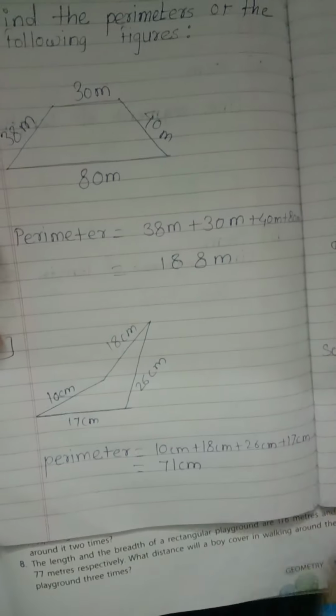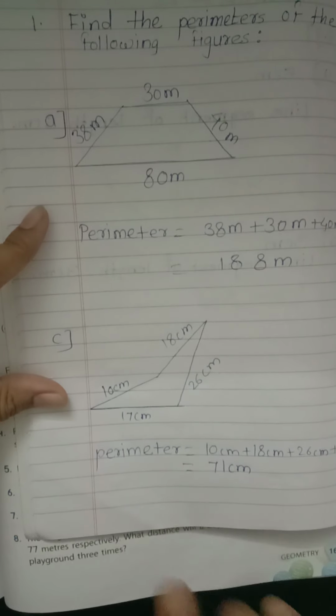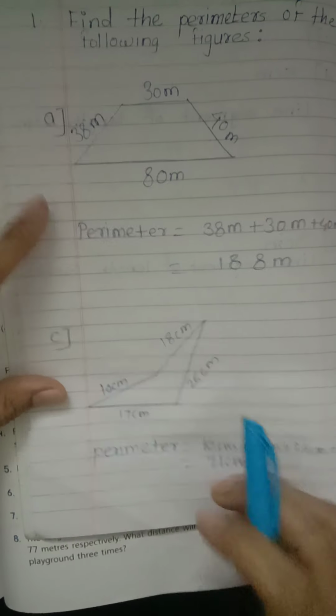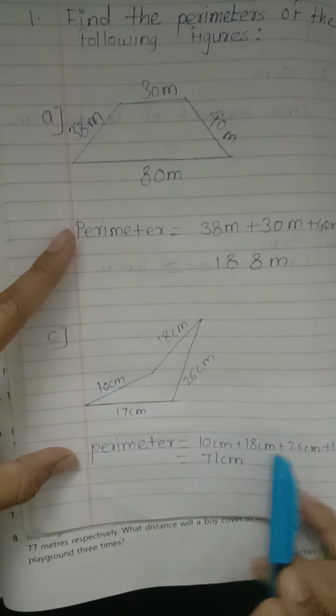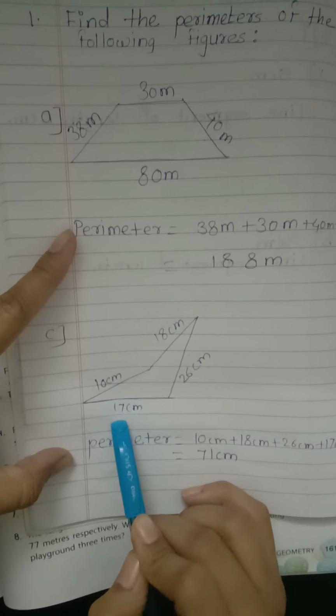Isn't it easy to find the perimeter? Yes, it's very simple to find the perimeter of any given figure. We just have to add together the lengths of all the sides. So 10 centimeter plus 18 centimeter plus 26 centimeter plus 17 centimeter.